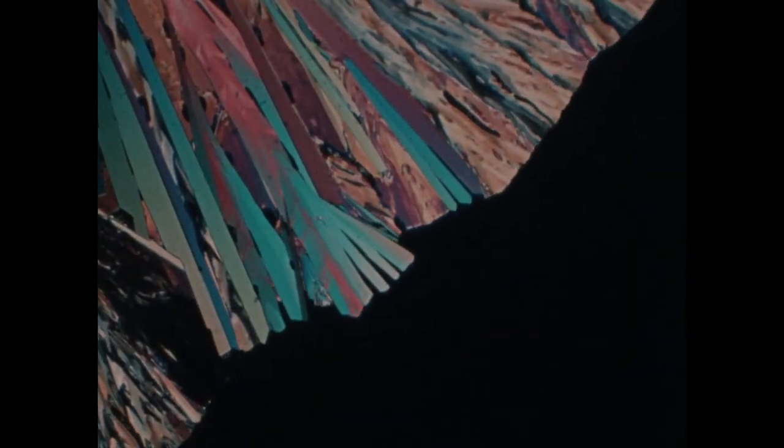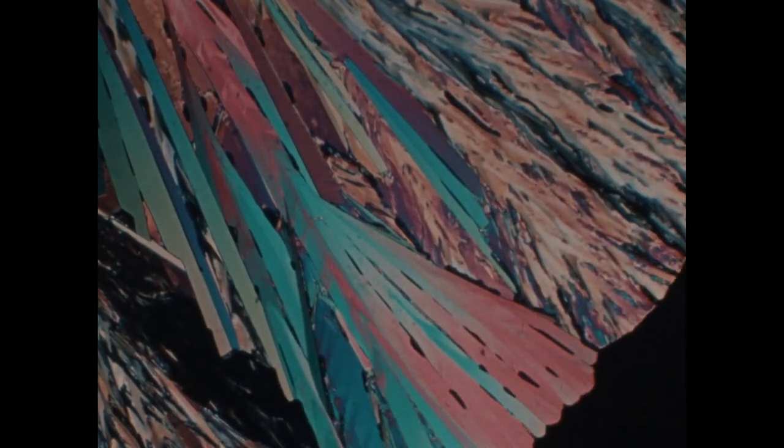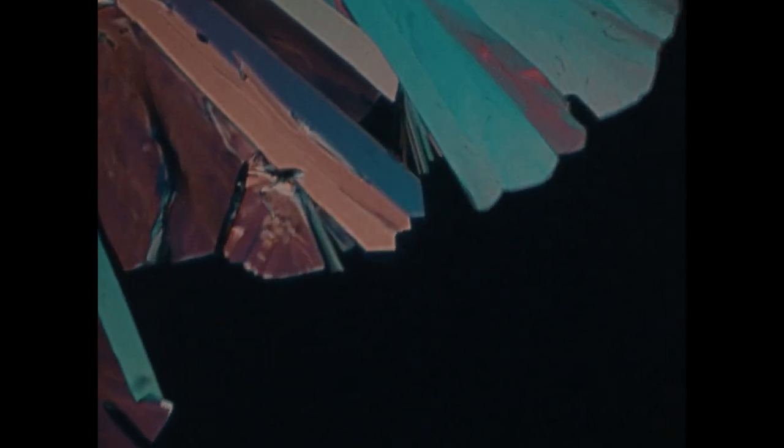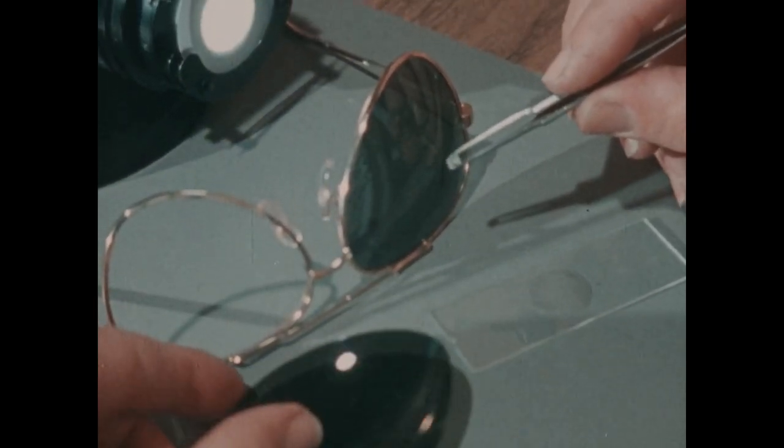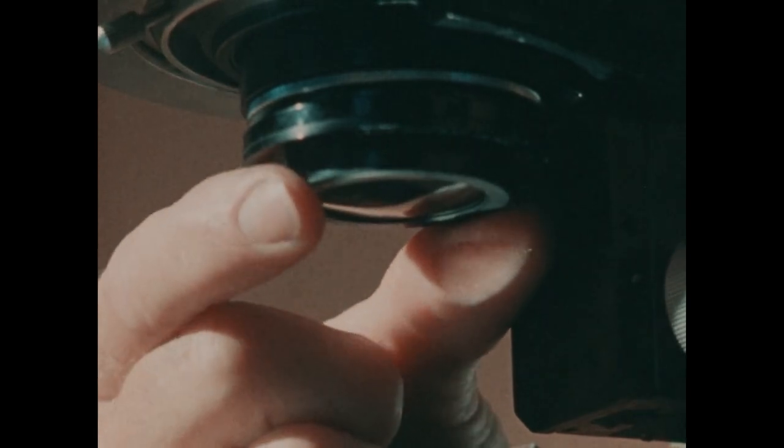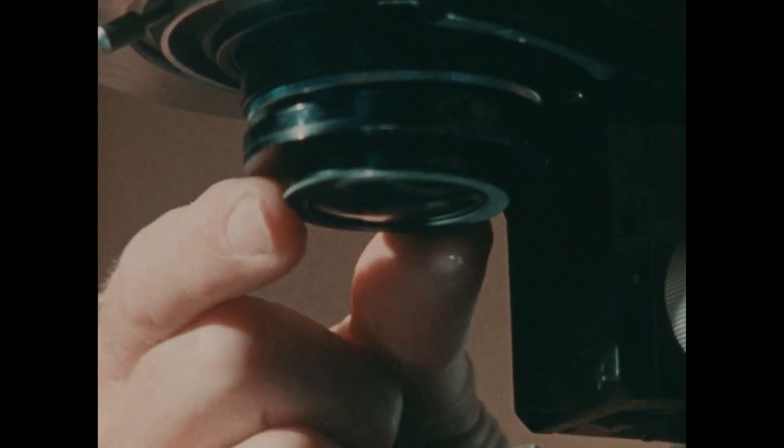Another way to manipulate color is to use polarized light. These changing colors give information about the composition and thickness of growing crystals. But these effects are only visible when crystals are viewed between crossed polarizers. In this case, lenses from a pair of sunglasses. Here is the principle. Rotate the polarizing lenses until they cross, extinguishing the light. Now the crystal shows up in colors not seen in normal light. Fit your microscope with polarizers and explore a world of light and color.